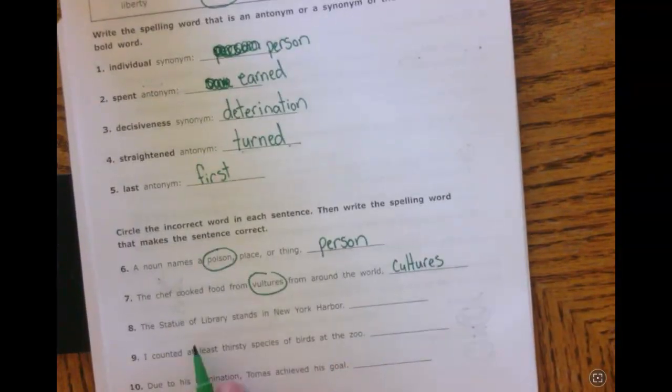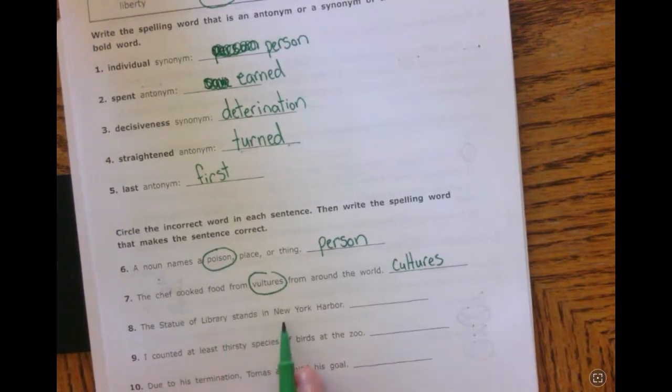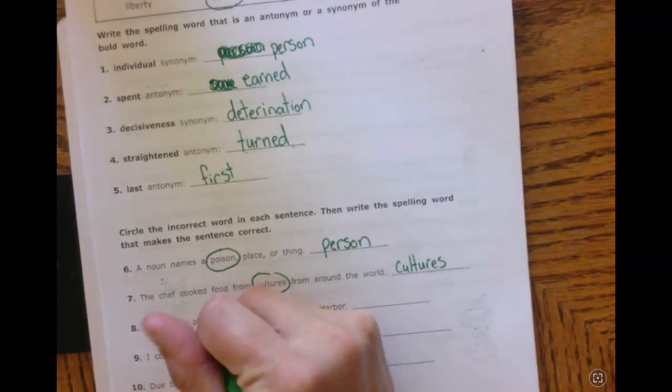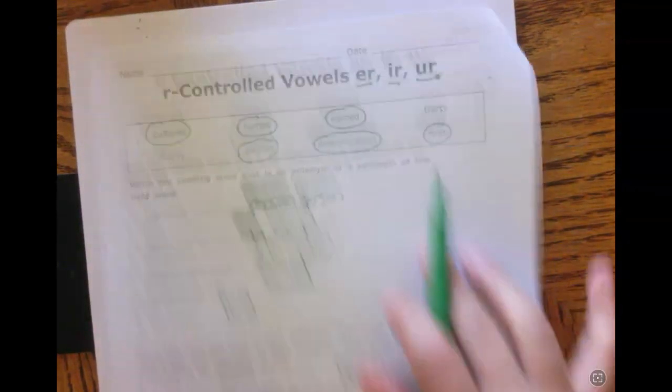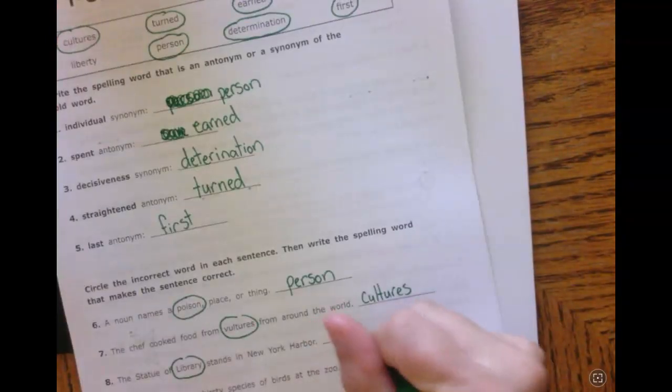The Statue of Library stands in New York Harbor. Library? That's not called the Statue of Library. That's not the correct spelling. What is the correct spelling? Liberty, right there. Don't forget to capitalize it.